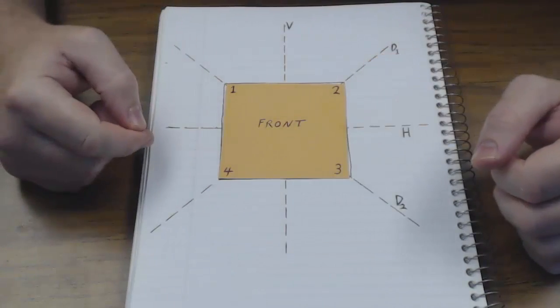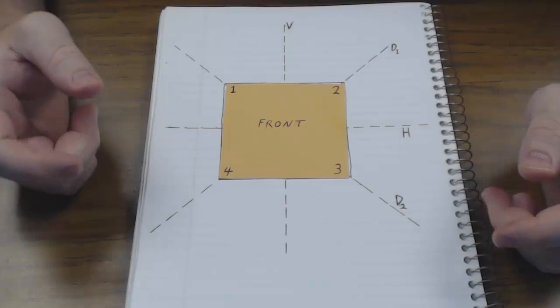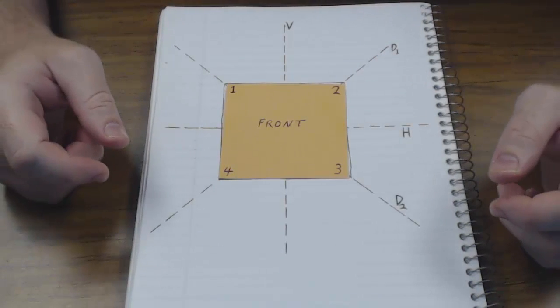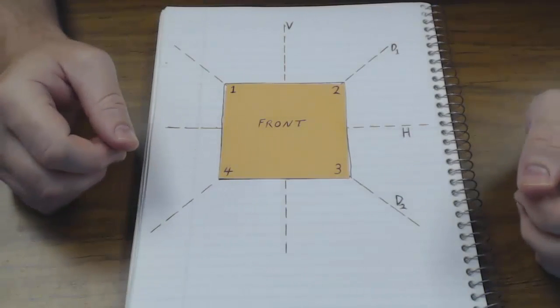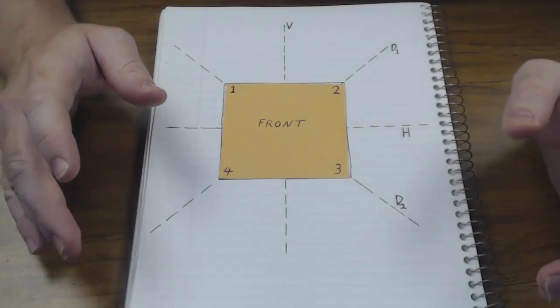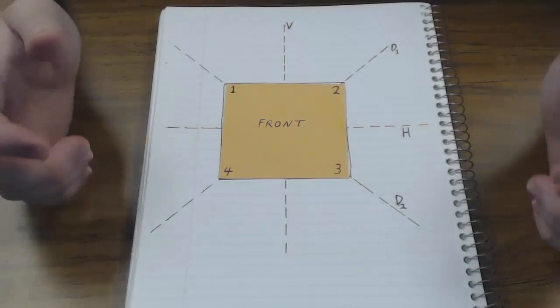But before we can get there, let's go through the 8 symmetries of the square. So first of all, you have rotational symmetries. The first one is the one that's a little bit odd. It's what's called the identity symmetry.